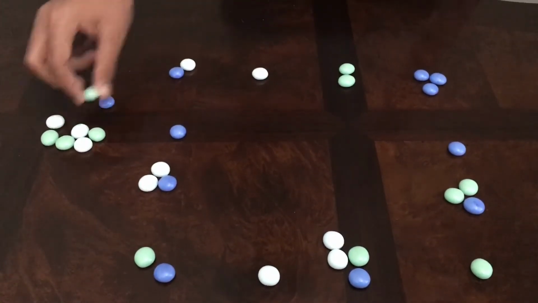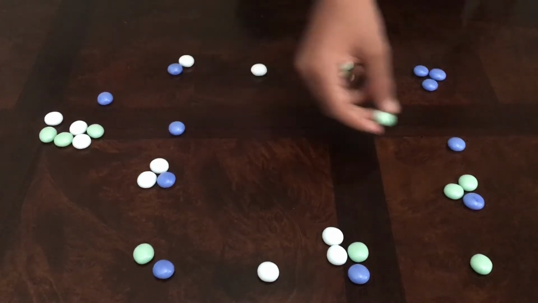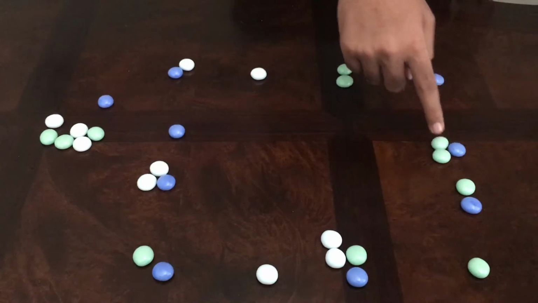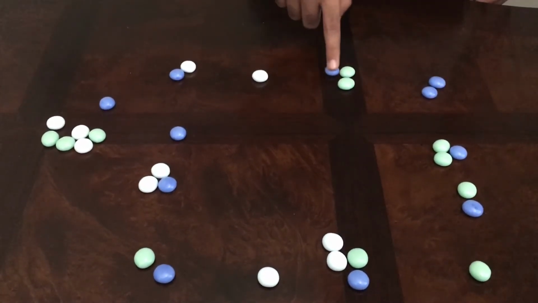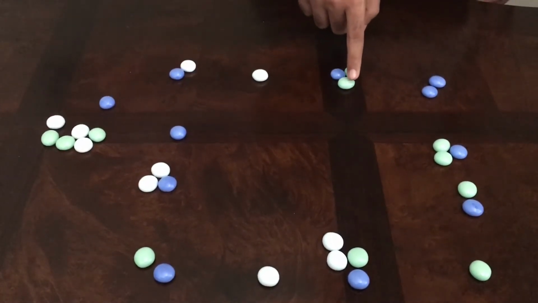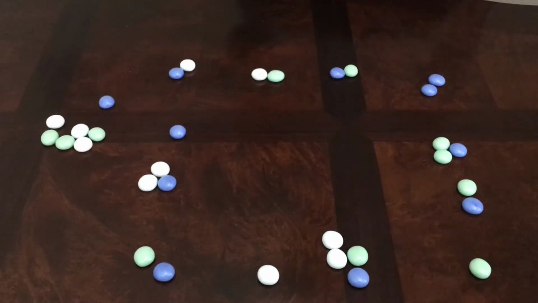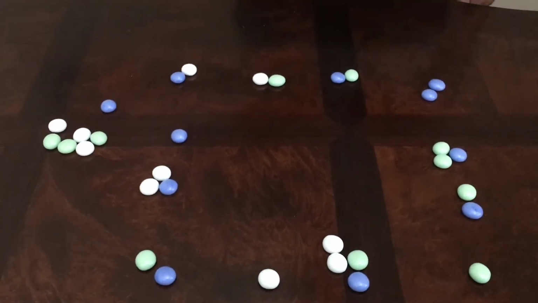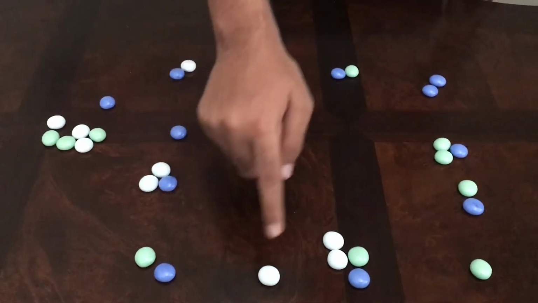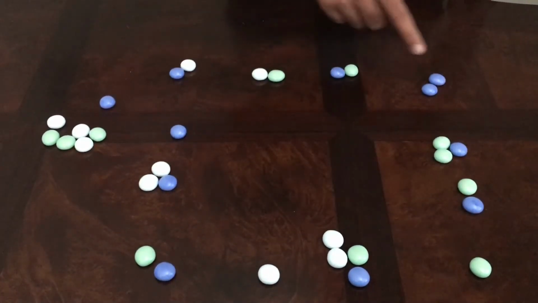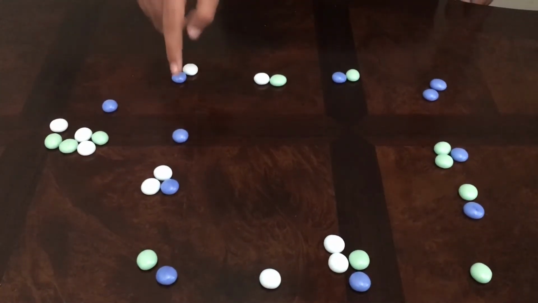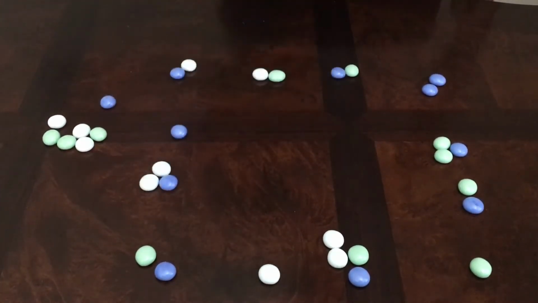Now we take a third rock and we put it right there. After that, we take this rock, move it over here, and we take this rock, move it over here, and then we take this rock and move it over here. Now let's add it all up again. There are 8 rocks in each row and column.